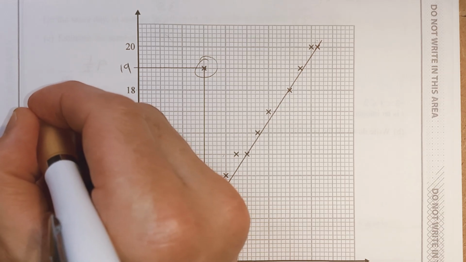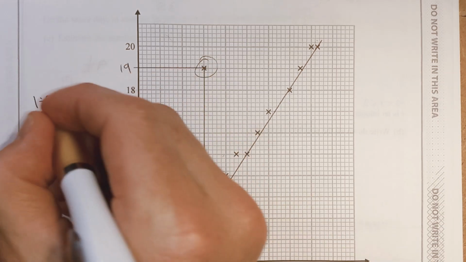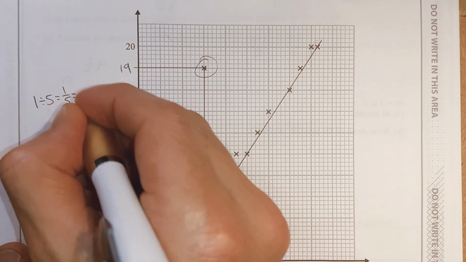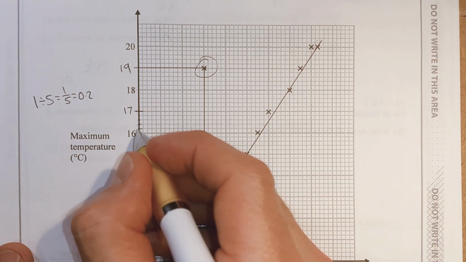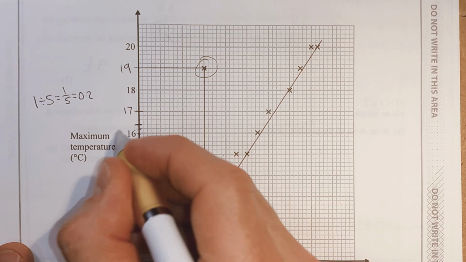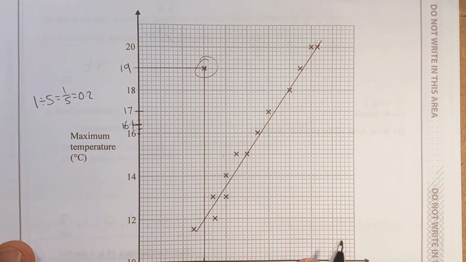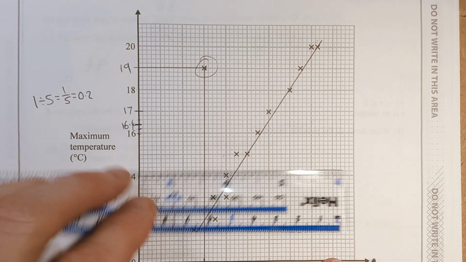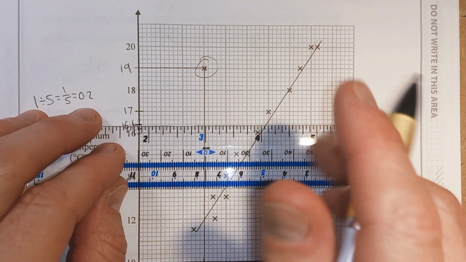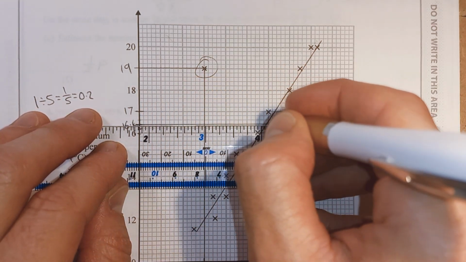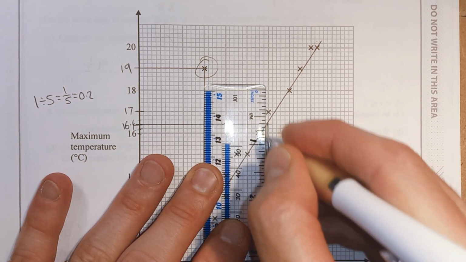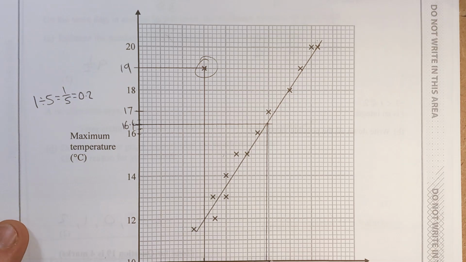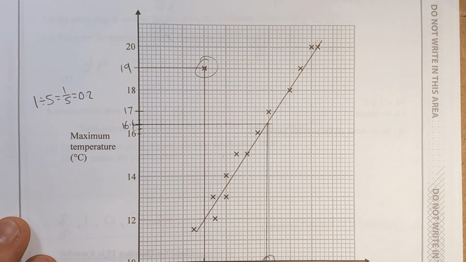So we want 1 divided by 5, which is 0.2. So 16.2 would be here, 16.4 would be there. If we draw a line across from 16.4, we get here, which is very close. So I'm going to say that's 13 hours of sunshine.